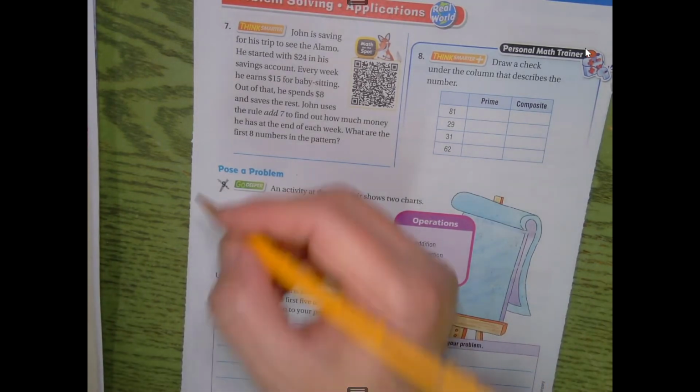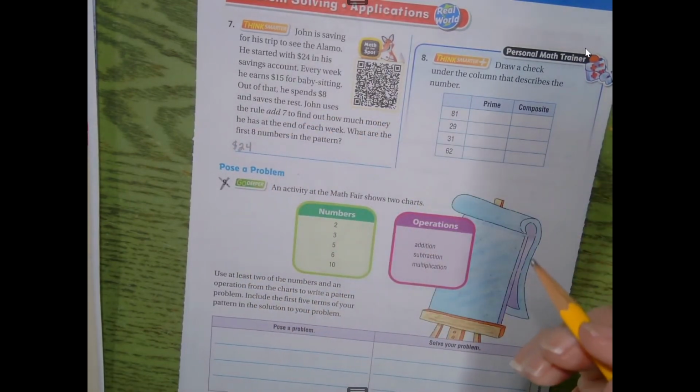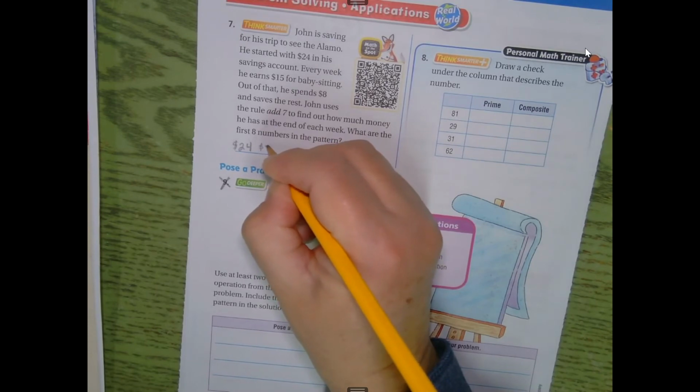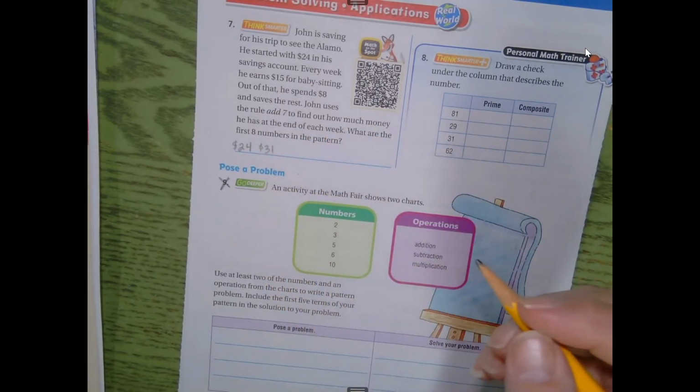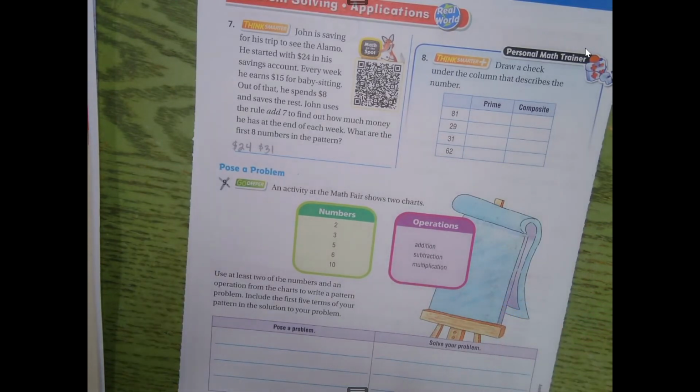Okay, so he starts with 24. He adds 7, which gives him 31. Then he spends 8. What? He's adding 7.